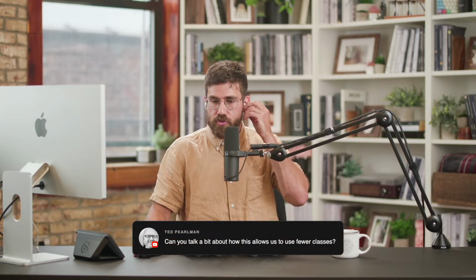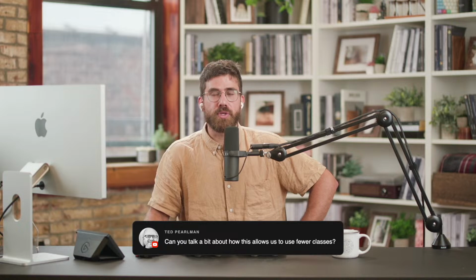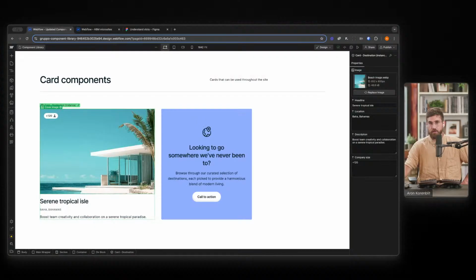Ted asks, can you talk a little bit about how this allows to use fewer classes? I wouldn't necessarily say it reduces the number of classes you can use, right? It just provides more flexibility in leveraging existing components, right? So for instance, here, back to browser.